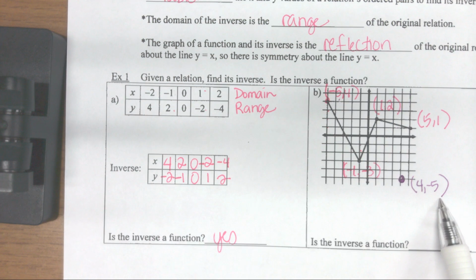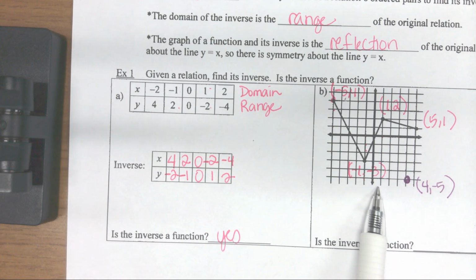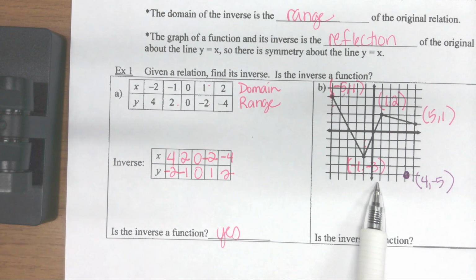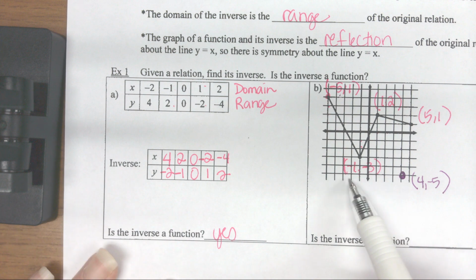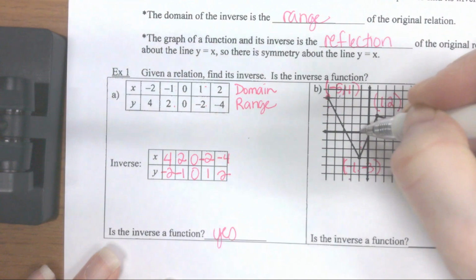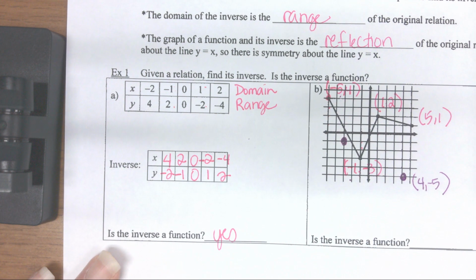All right, let's move to the next point. -1, -3. On the inverse, reverse that. That would be -3, -1. All right. Would you plot the point then? -3, -1.